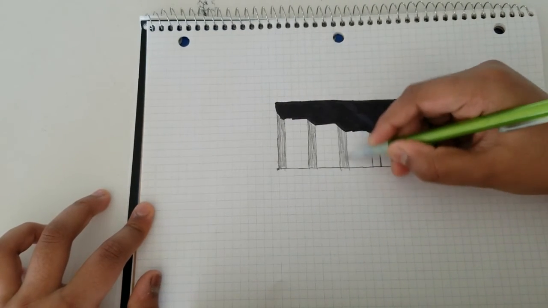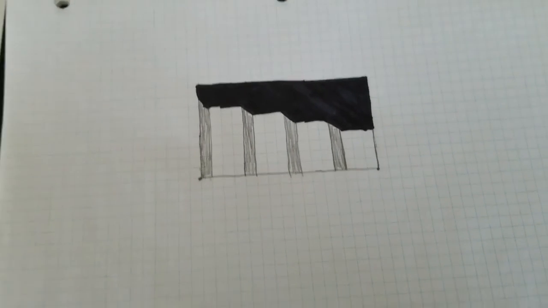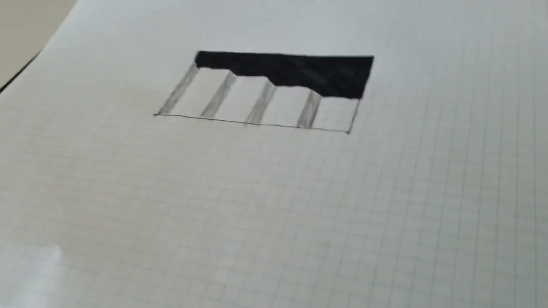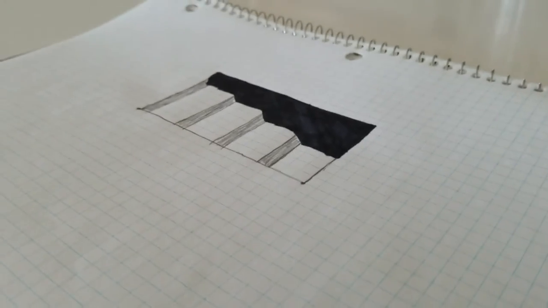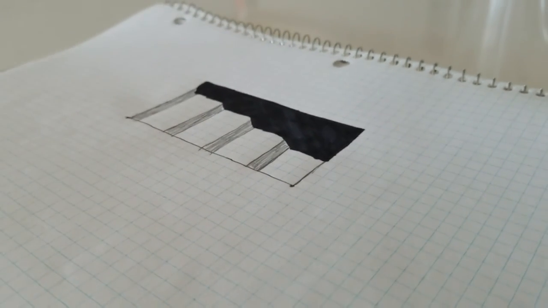This is how the final product should look like. So this is going to look like this: 3 stairs going into your paper. See, it looks like stairs going into your paper.